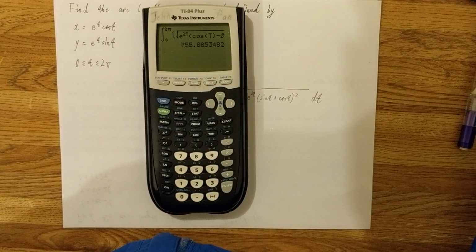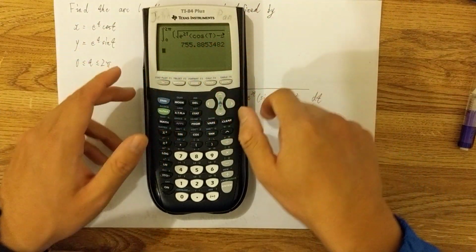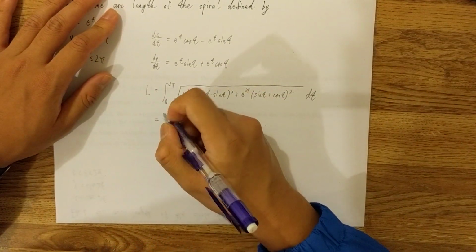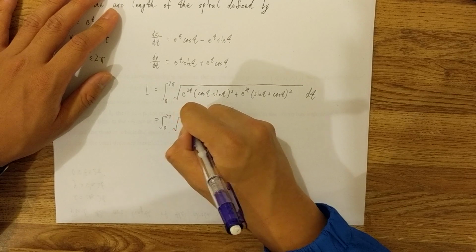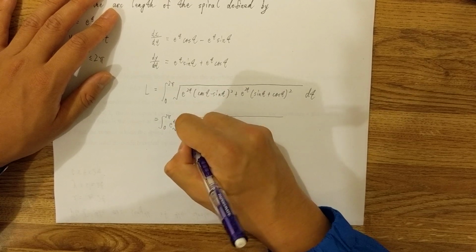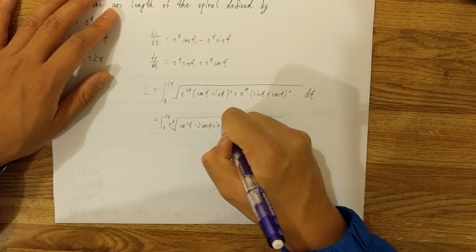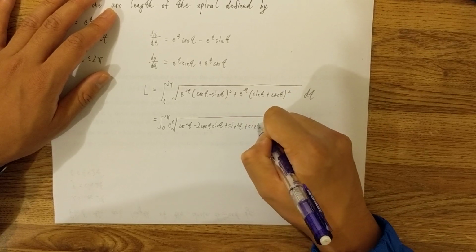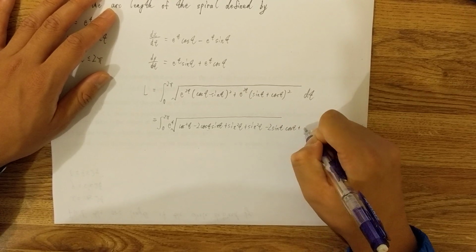But what if this problem in the AP test is not allowed, we are not allowed to use a calculator? Then we might not get the exact value, but well, after we calculate this, we have the integral from 0 to 2 pi. We can factor out the e^t over here: e^t times the square root of cosine squared t minus 2 cosine t sine t plus sine squared t plus sine squared t plus 2 sine t cosine t plus cosine squared t dt.